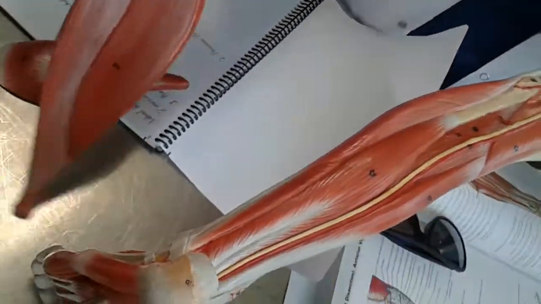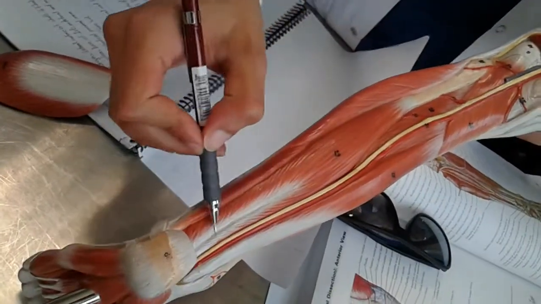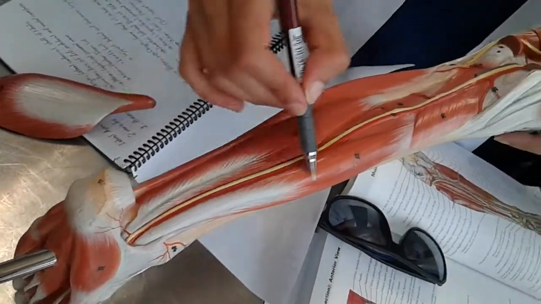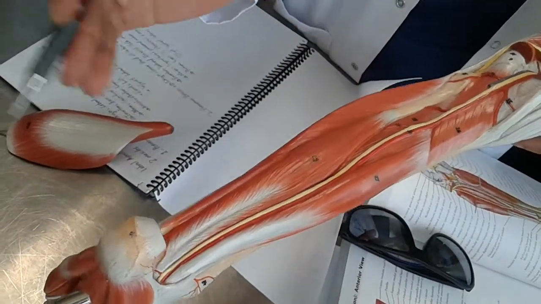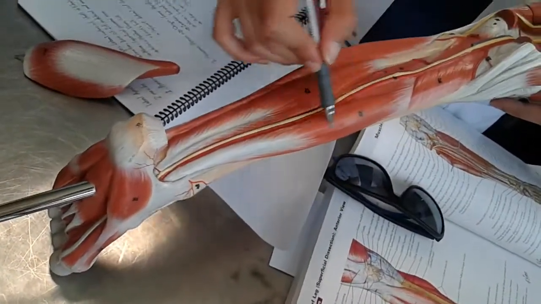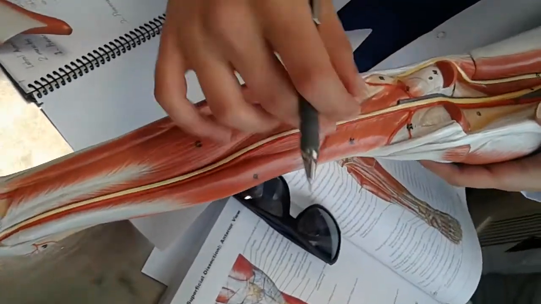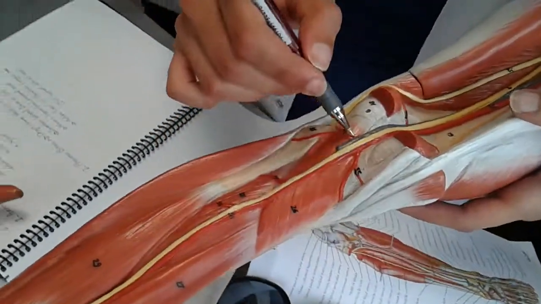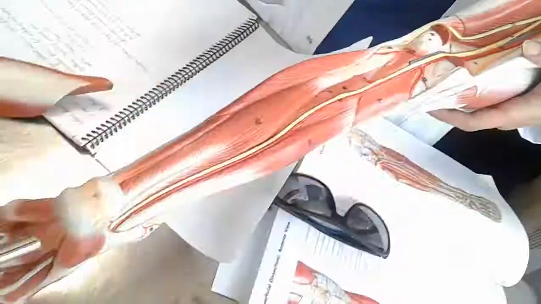Also we have deep muscles. The first one is the flexor digitorum longus muscle here, and also the flexor hallucis longus muscle. The lateral one is the flexor digitorum longus, and the medial one is the flexor hallucis longus muscle. Also we can see the tibialis posterior muscle. Here is the tibialis posterior muscle, and also we have the popliteus muscle. Flexor digitorum, flexor hallucis. I did it the other way around.